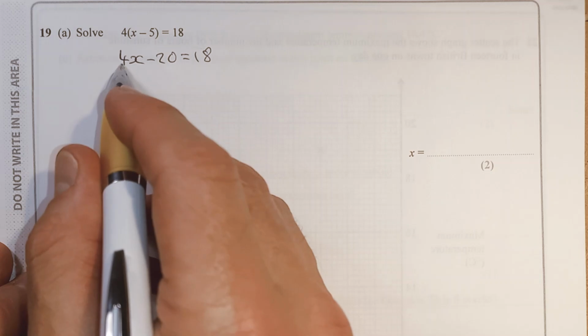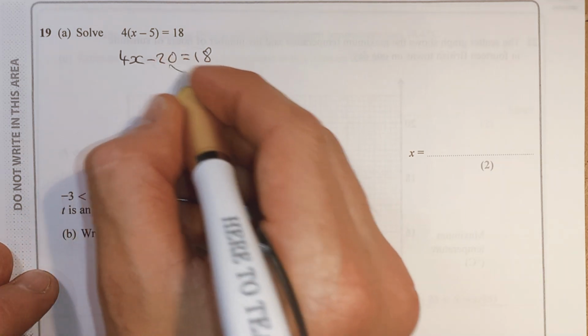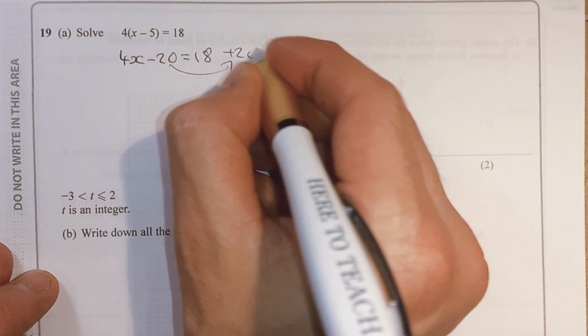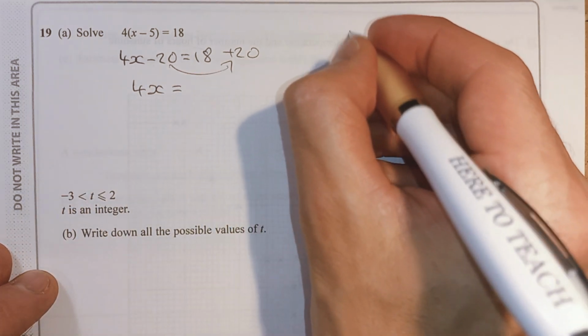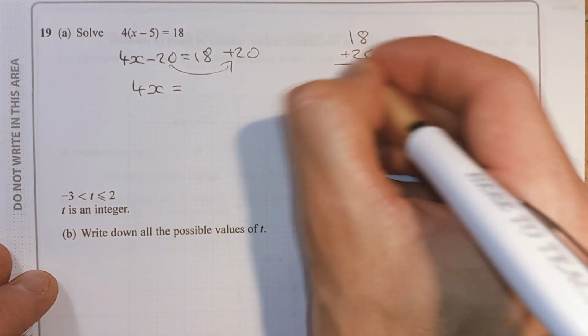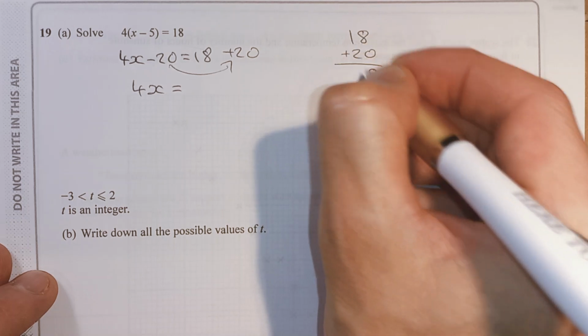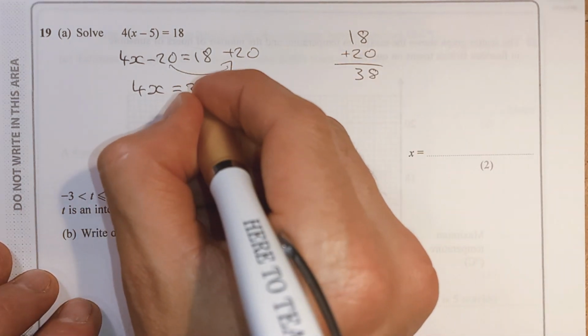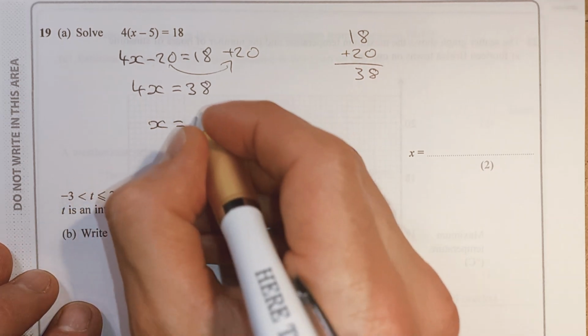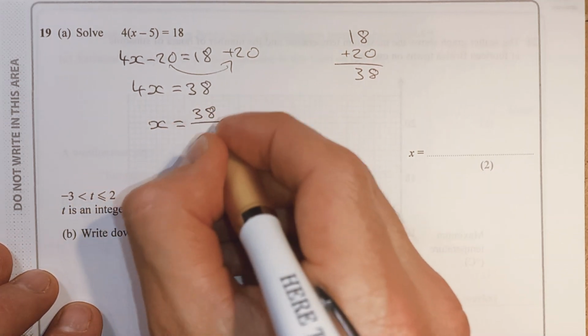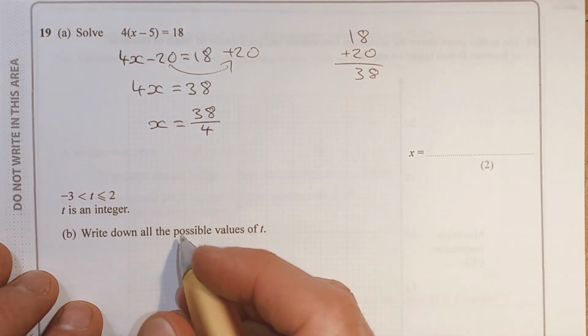So we want the 4x on its own, so we're going to move this over, so we're going to make that plus 20. So we're going to get 4x is equal to 0 plus 8 is 8, 1 plus 2 is 3, so 4x equals 38. Well, x is 38 divided by 4.